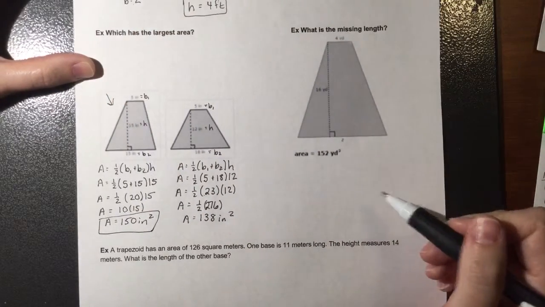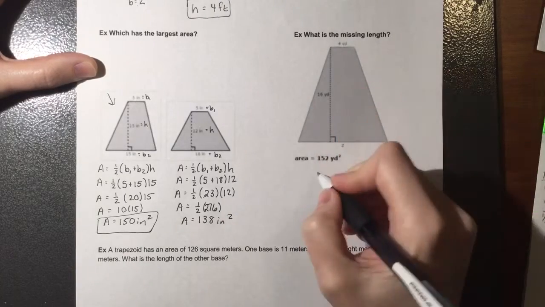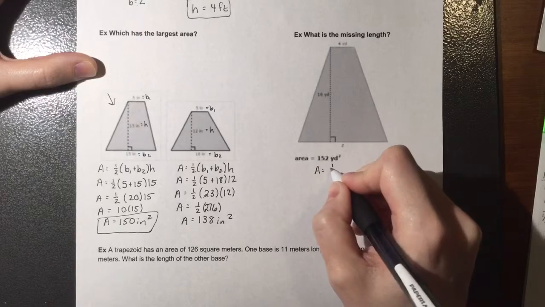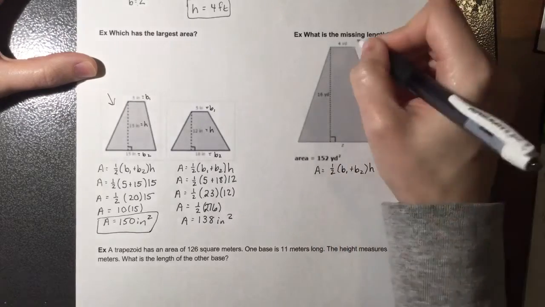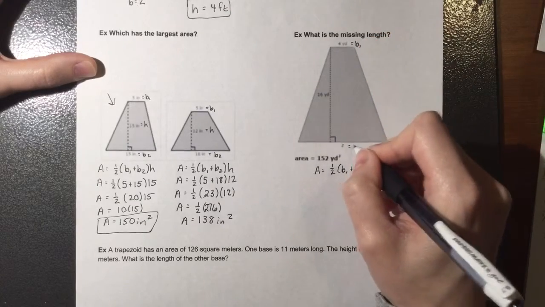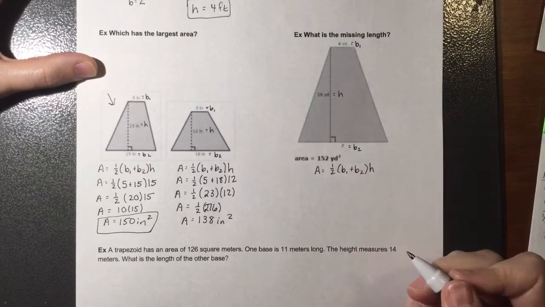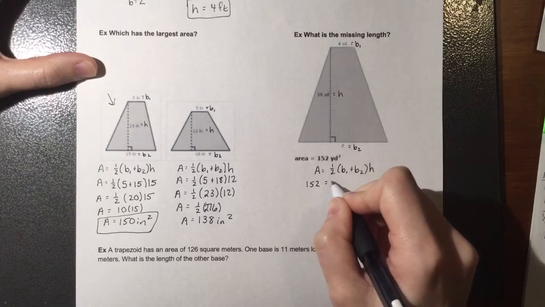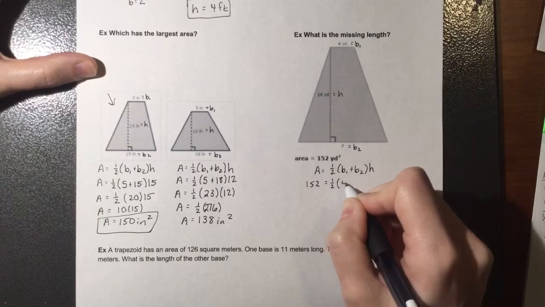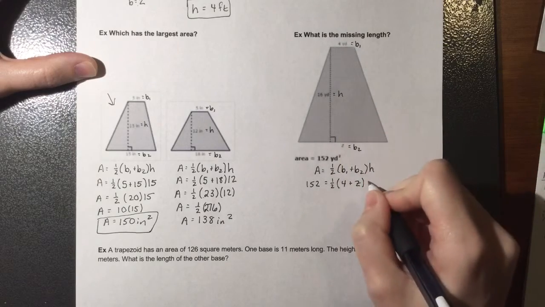With these, they could also ask you to find the missing length. So we're going to write down our formula. We're working with a trapezoid. So area for a trapezoid is 1/2 times base 1 plus base 2 times the height. This one's going to be our base 1, this one's going to be our base 2, and this one's going to be our height, and they tell us our area is 152 yards squared. So plug in 152 for the area is equal to 1/2 times base 1 is 4 plus base 2 they tell us is z times the height, which is 16.